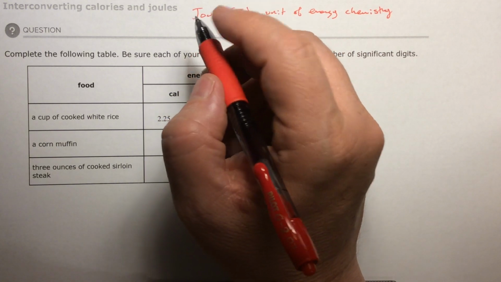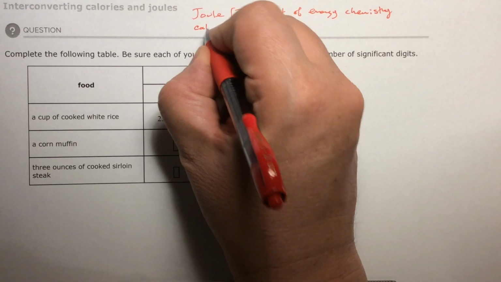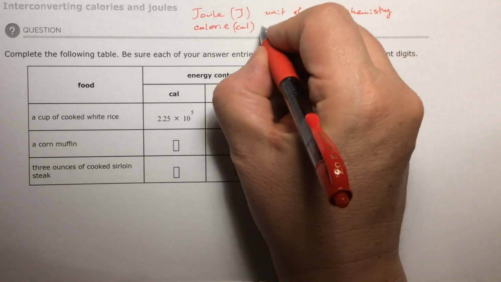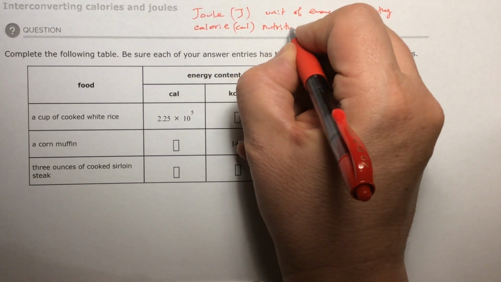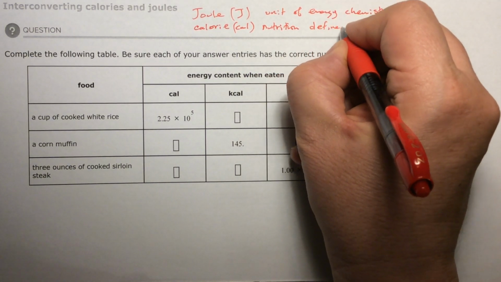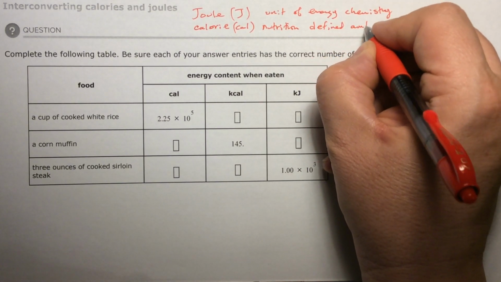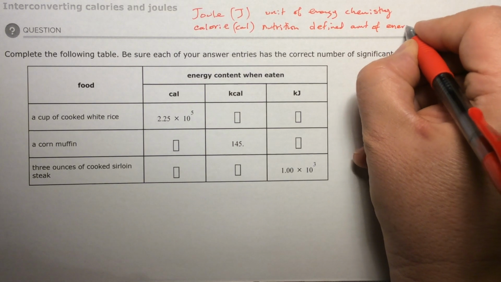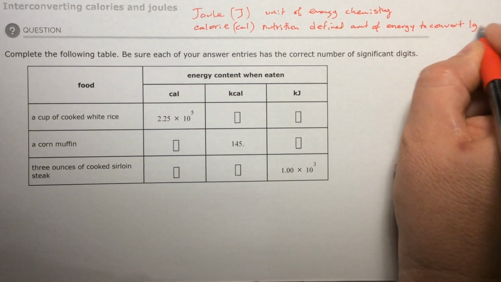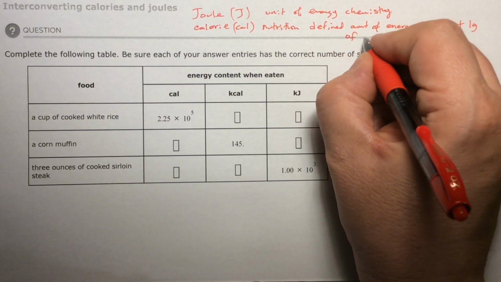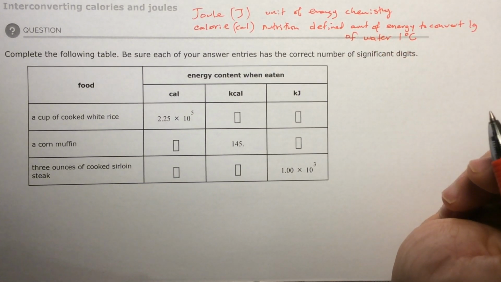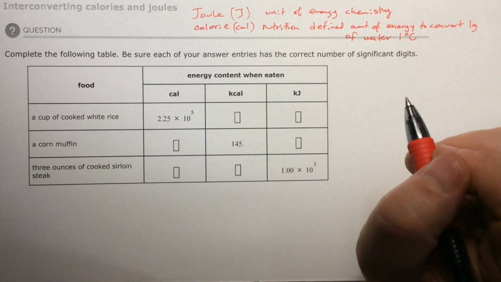Nutrition uses a calorie. Okay, so calorie in nutrition, and it's defined to be the amount of energy to convert 1 gram of water 1 degree Celsius. Okay, so it's still in the metric system somewhat.